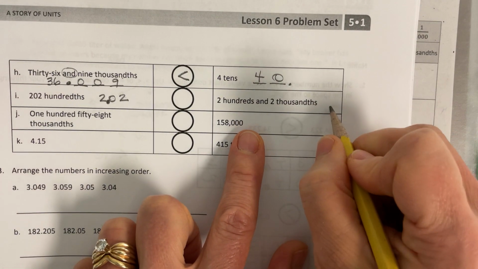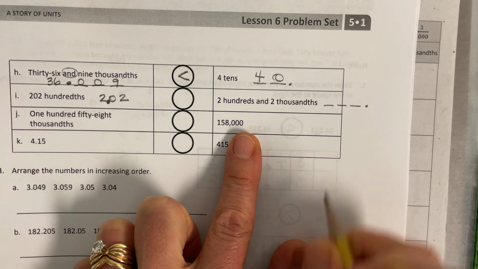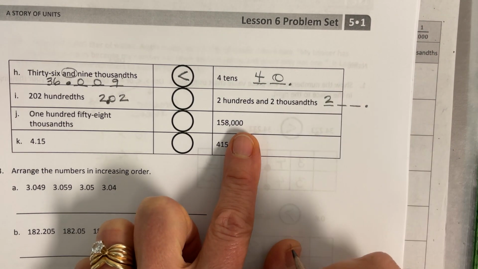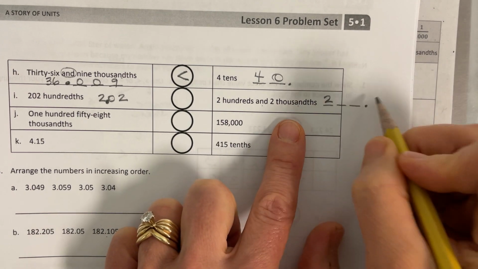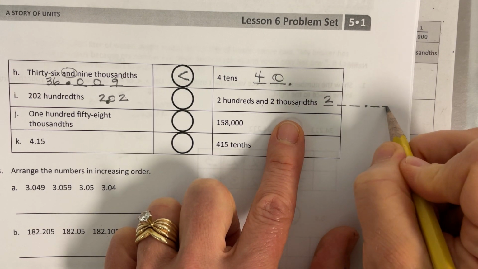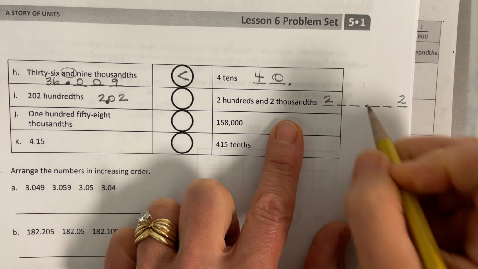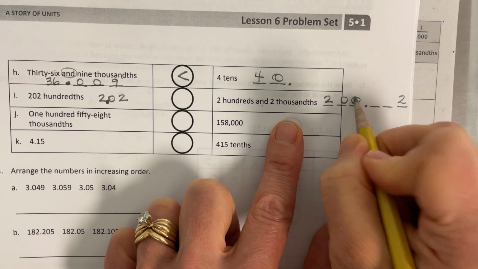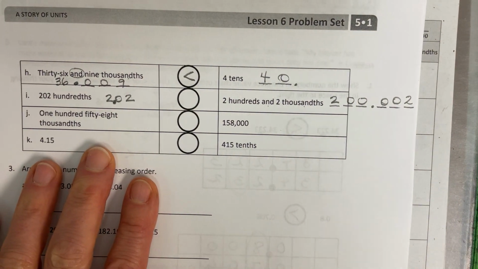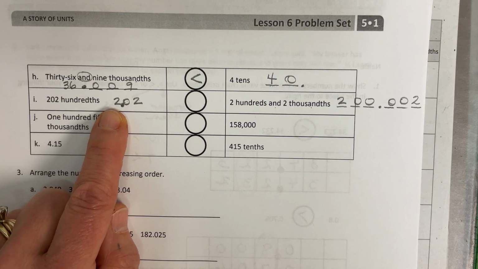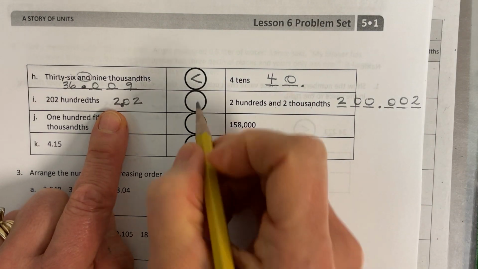Okay, so 2 hundreds. That would mean the hundreds place is here. 2 hundreds and 2 thousandths. Okay, 2 thousandths, tenths, hundredths, thousandths. 2 thousandths is down here. Okay, so 2 hundreds and 2 thousandths. My number would look like that. Now let's compare. The whole number here is 2. The whole number here is 200. So 2 is less than 200.